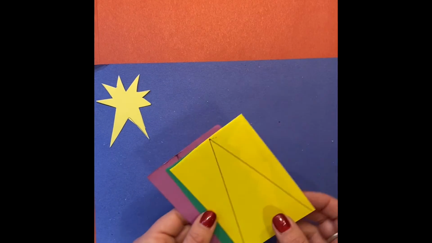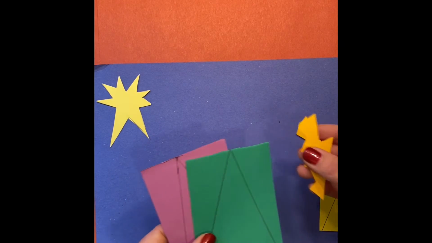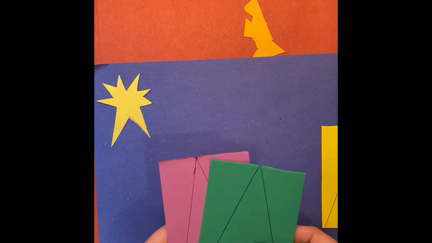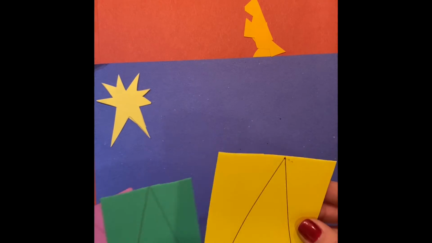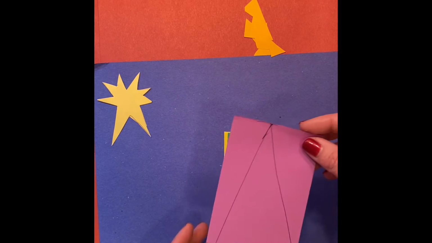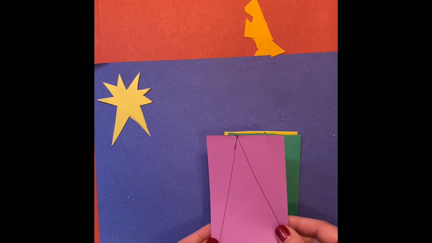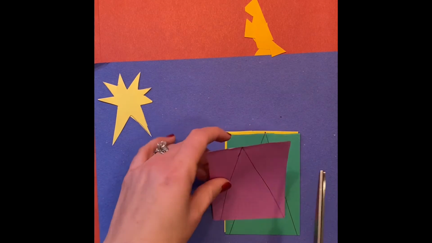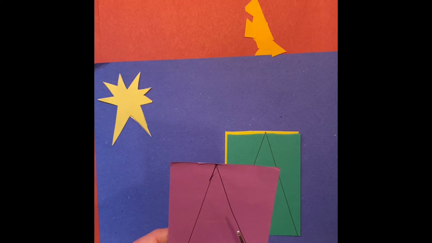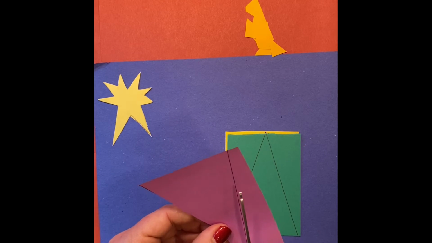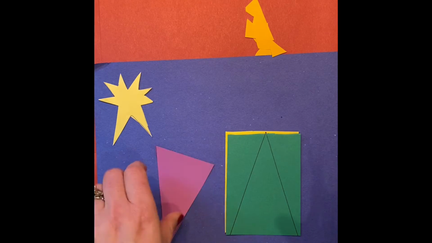Now you have to cut out your wise men. So for the bodies of the wise men, these are the crowns. The crowns are already cut for you. So I'm going to set those aside. For your wise men, you need to cut out 1, 2, 3 wise men. And we're going to make them out of triangles. And I've drawn the triangles for you. So take your scissors and cut on the lines. Just like this. Until you have 3.